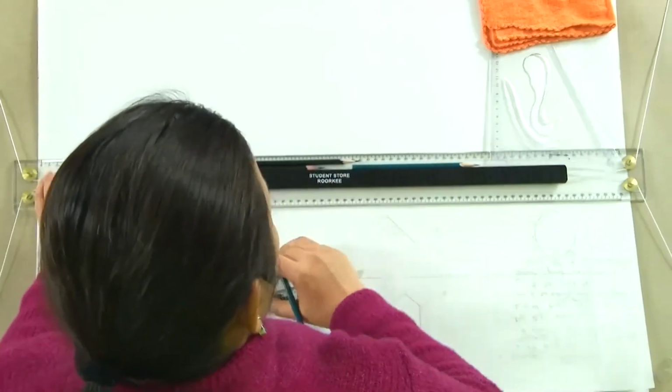Let us assume that there is a square plane which has one of its points in the horizontal plane, and it is inclined at 30 degrees to HP, and its diagonal, which is joining the point in HP, is making an angle of 30 degrees with VP. So let us start by drawing the projections for this case.